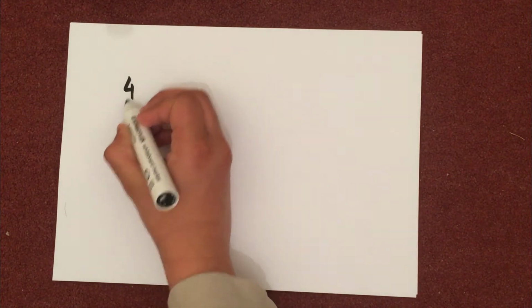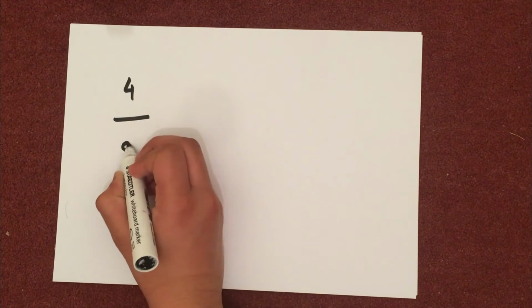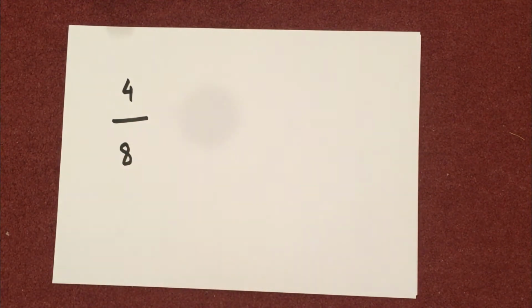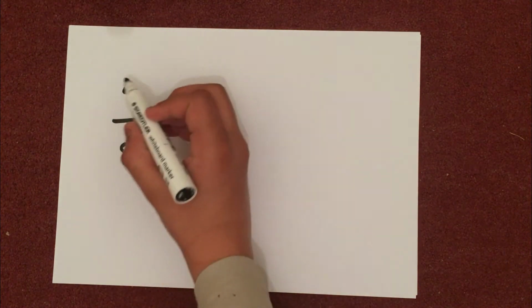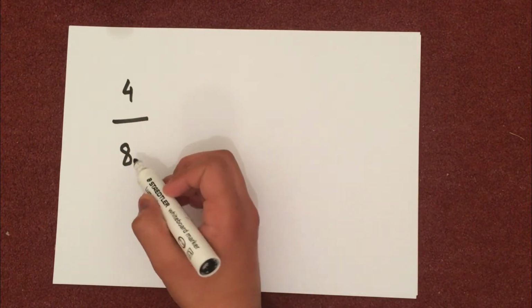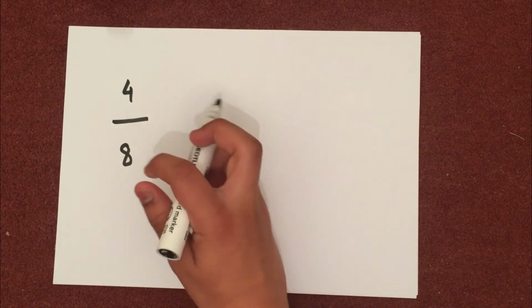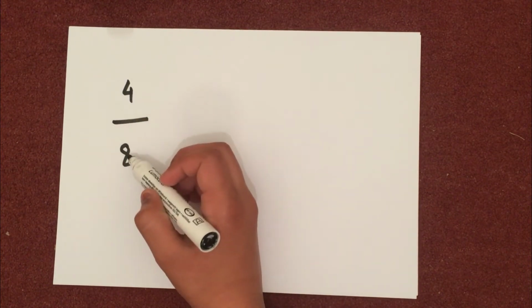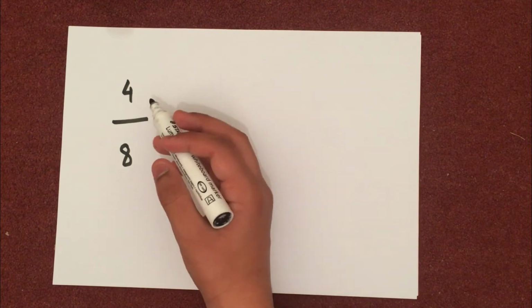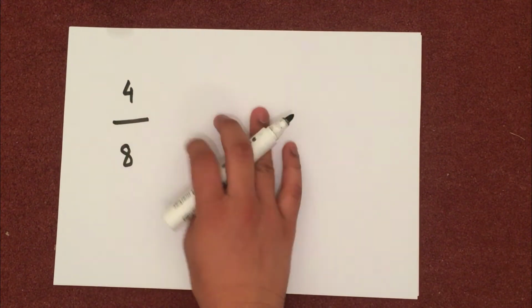In this video we'll see how to simplify fractions. So let's start off with an example. 4 over 8. So how would we simplify this? To simplify any fraction, we need to find the common factors between the numerator and the denominator. So over here, the common factors between 4 and 8 could be 2 or 4. So just for example's sake, let's take 2.